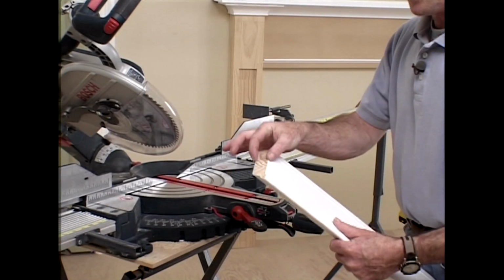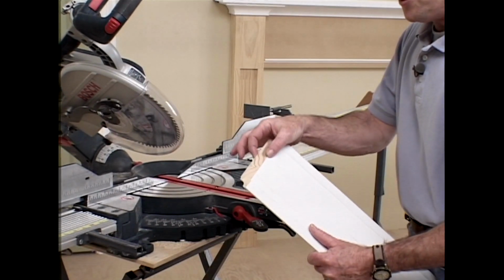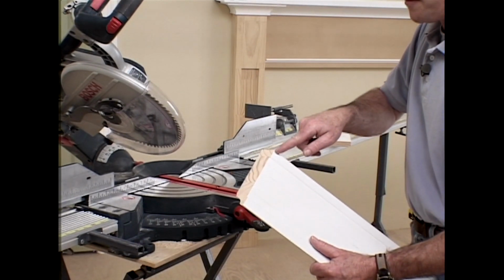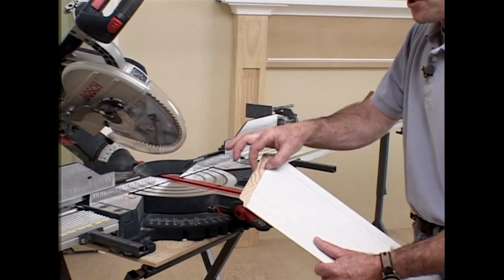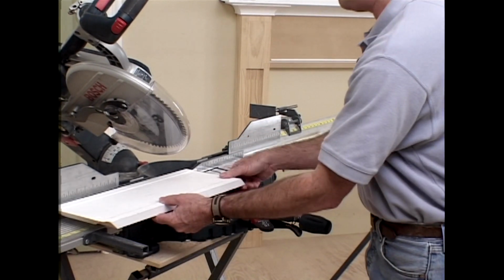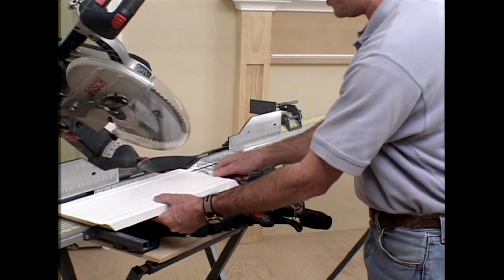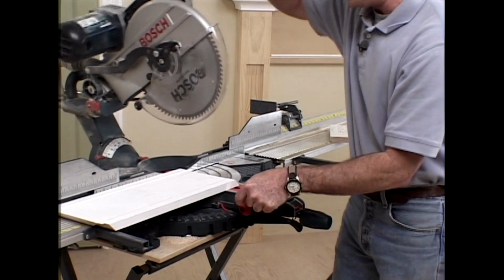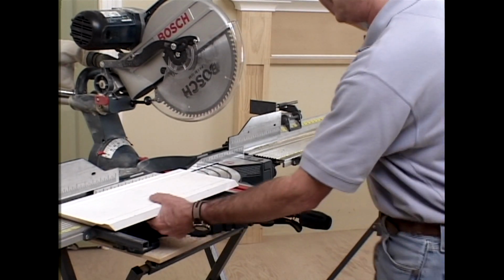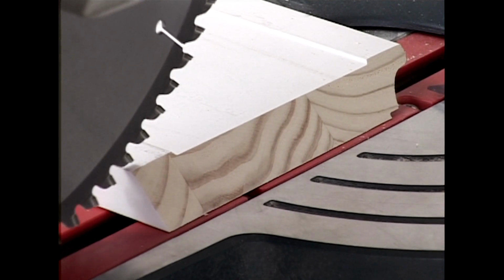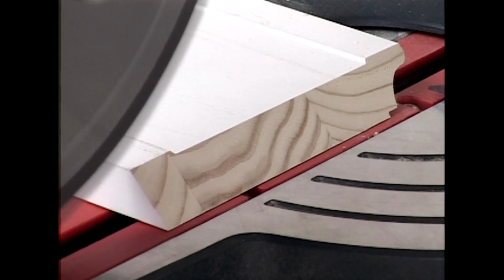Now that's the miter I want. And in order to use this piece, I need to cut right along the short point of the miter and save just the little miter itself to make the self-return. So I'll put the piece into the saw upside down so I can see that short point line. And I'll bring the saw back to 90 degrees. And now all I have to do is creep this piece up to the blade and cut right along the short point.